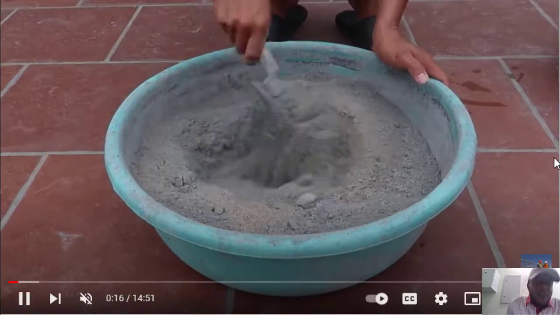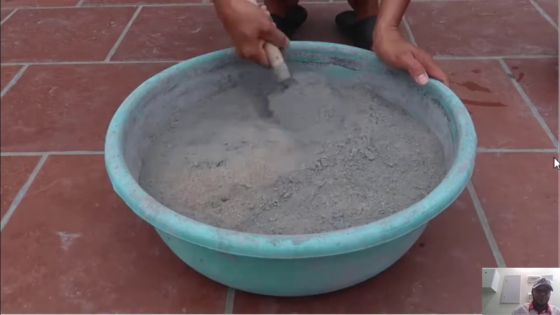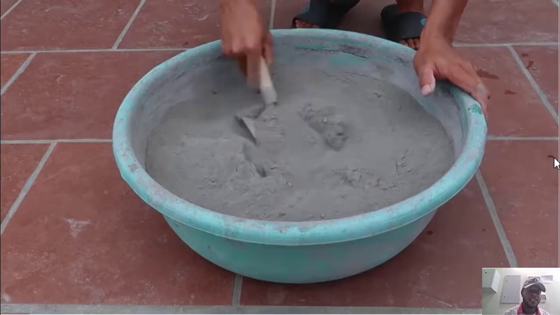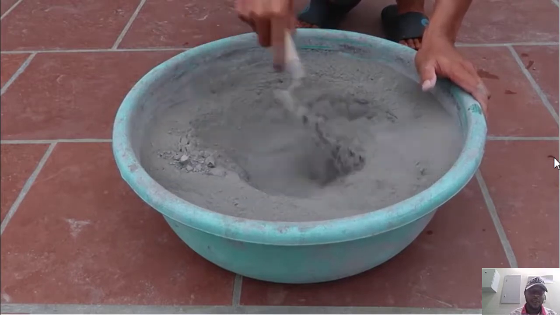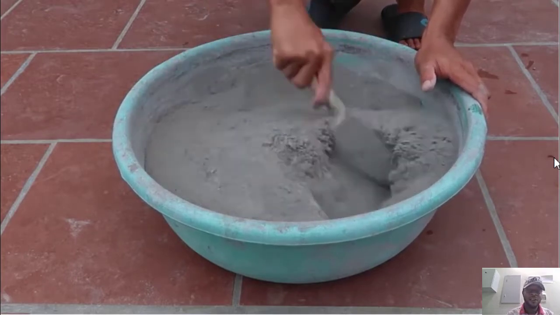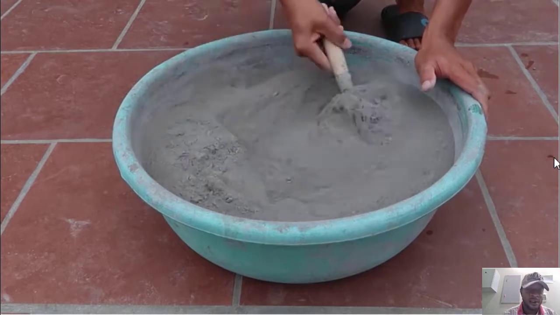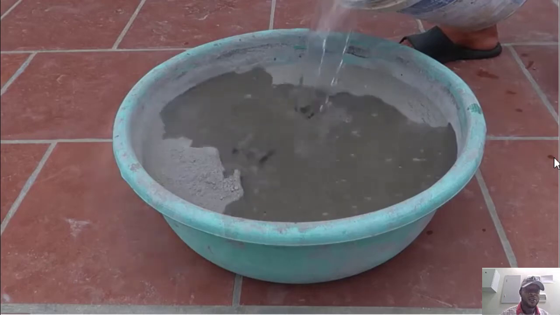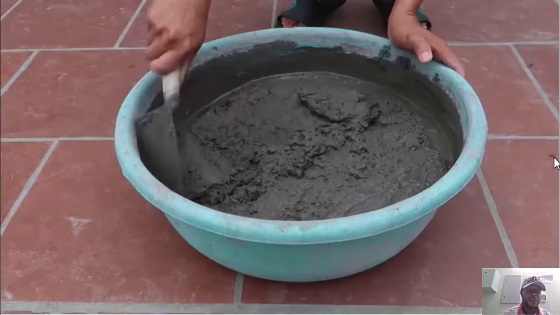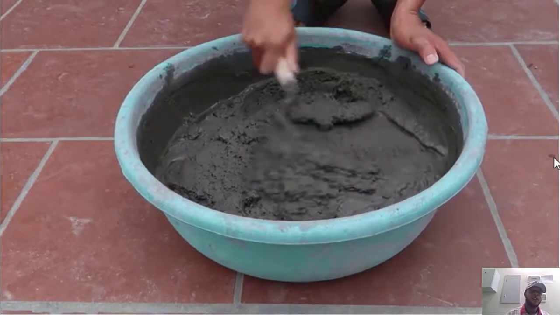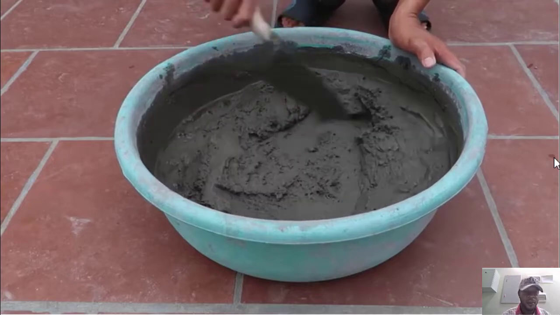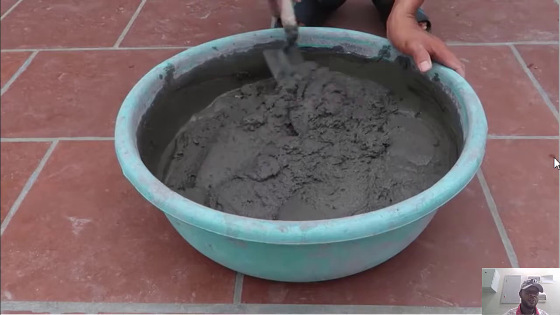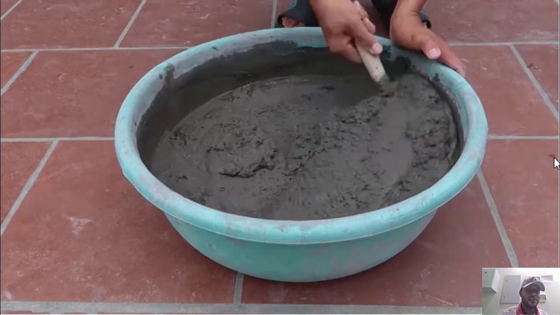So the first thing you need to construct is to mix your sand and cement. Make sure that your sand is well filtered. Let it be as smooth as possible, because we need a smooth surface to actually achieve this 3D wall. So after your mixture, you do your normal process of plastering.